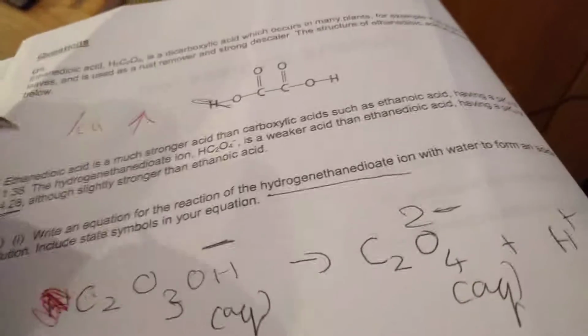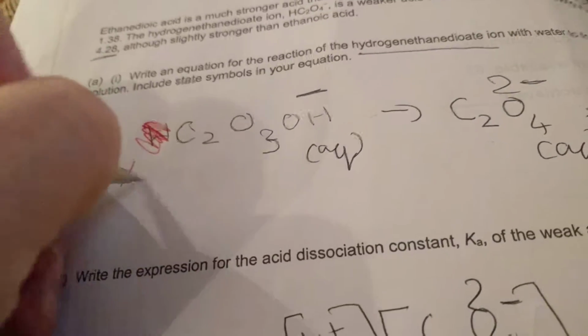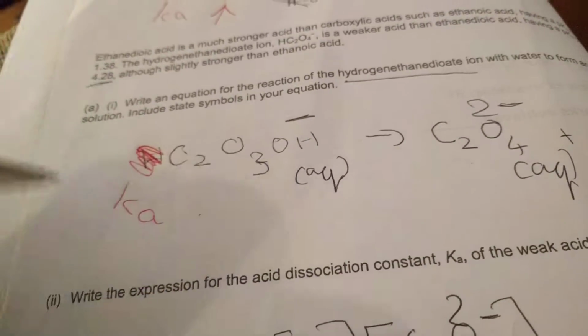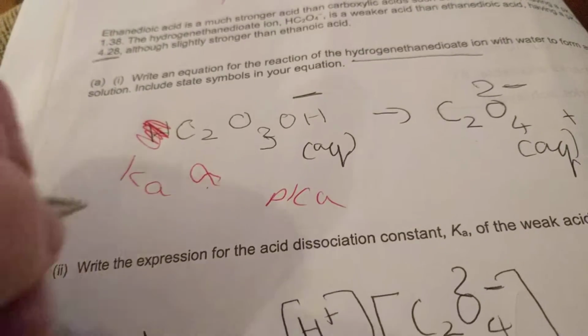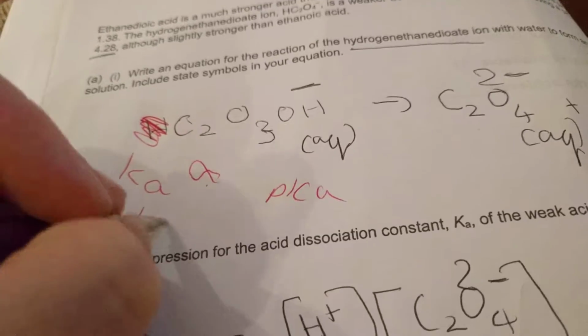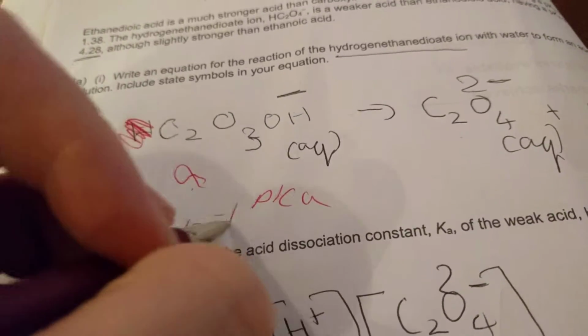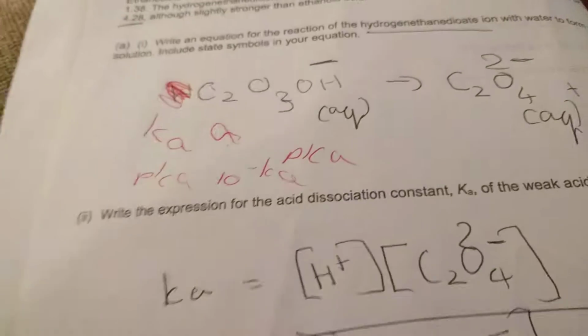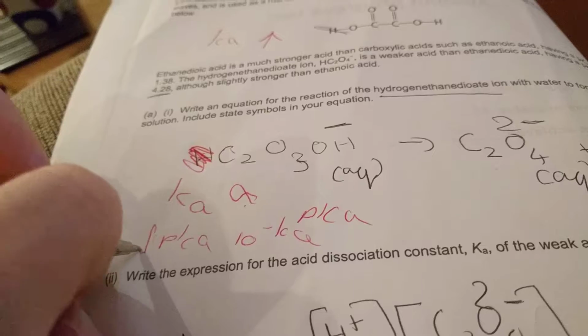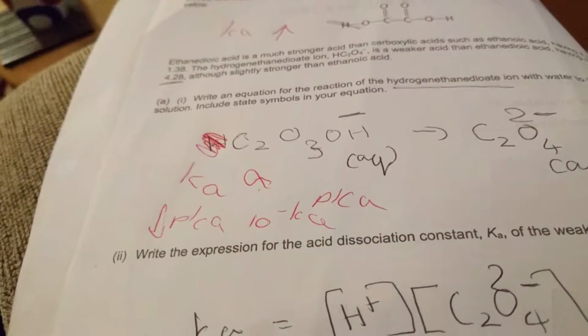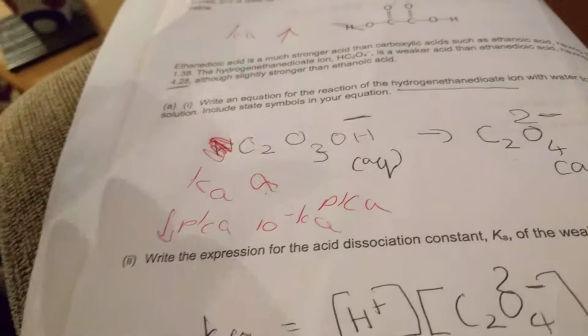And remember that Ka is going to be linked to pKa. So pKa is just equal to the negative log of Ka, because p means negative log of. So you see that the pKa has to be smaller for the Ka to be larger, because obviously 10 to the minus 1 is a larger number than 10 to the minus 4.